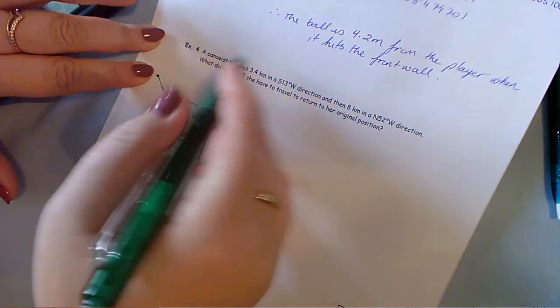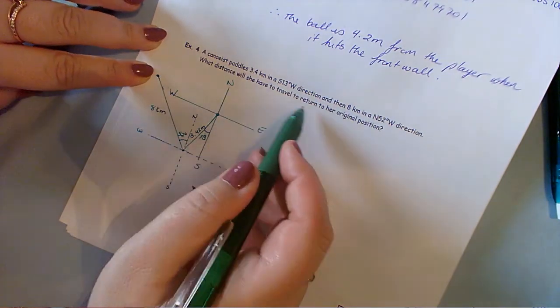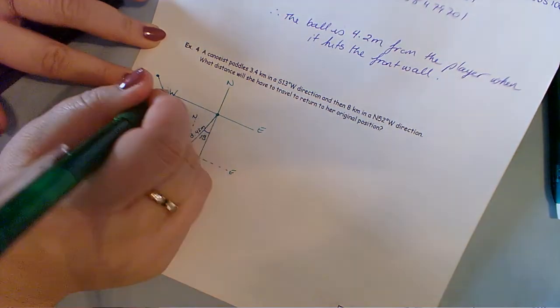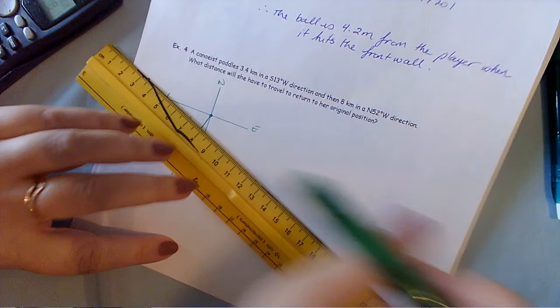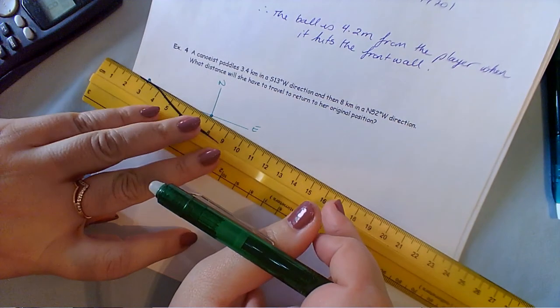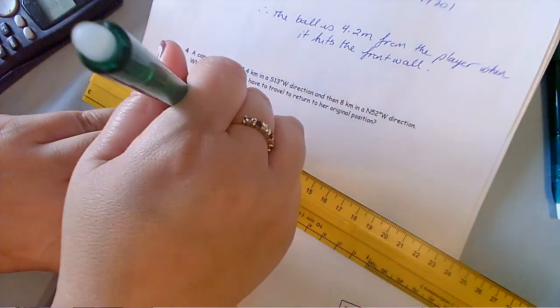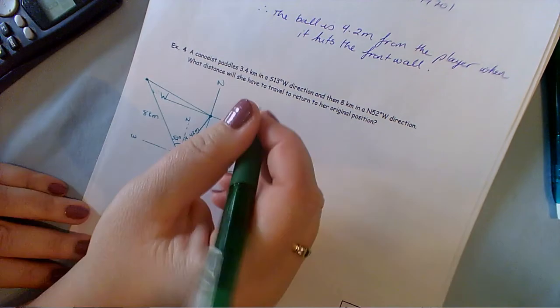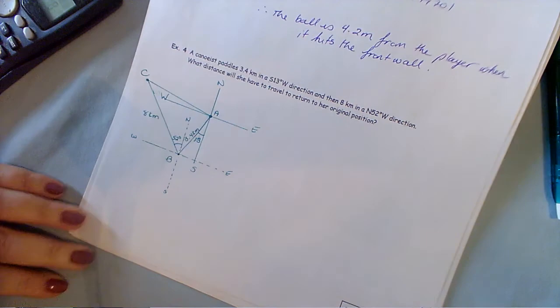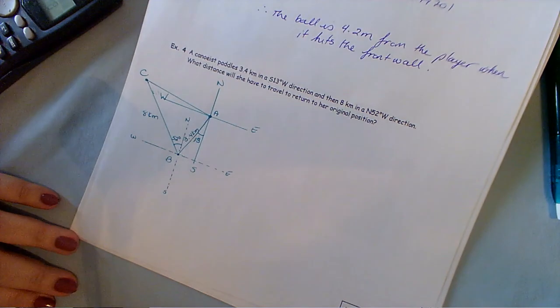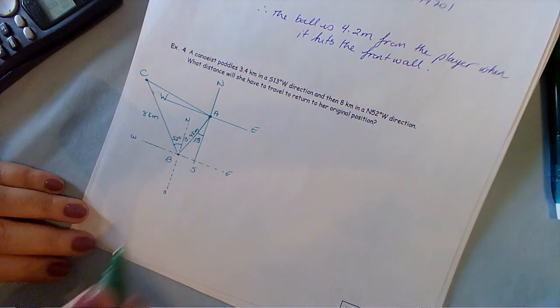What does it want to know? What distance will she have to travel to return to her original position? So now we need to go back to the start of the whole thing and attach to make our triangle. There we go. So start, middle, third leg. Okay, so A, B, C. So what we now need to do is figure out what we have here.